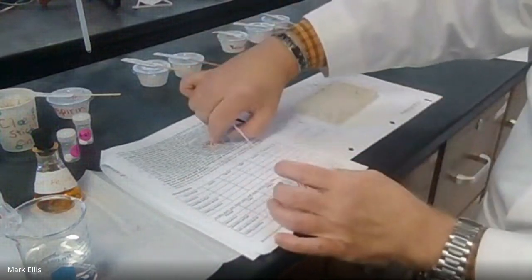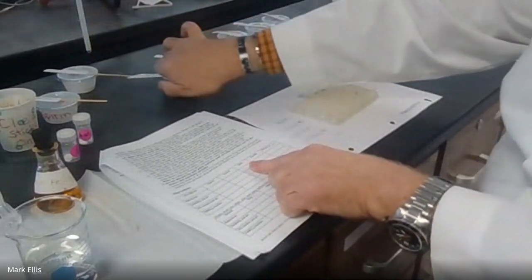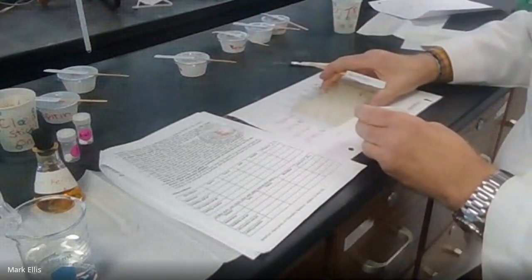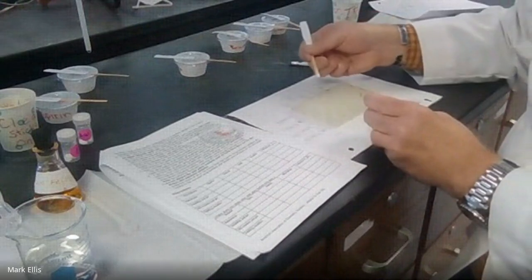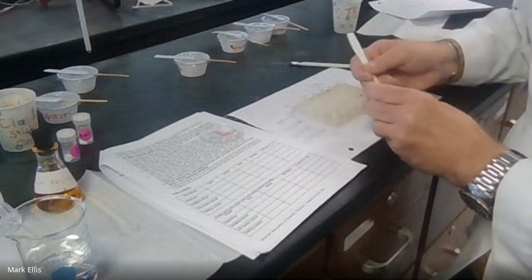Once I'm done, put the cap back on, put it aside. Third column is Advil, also known as ibuprofen. So I got the spatula for ibuprofen and the cap for Advil. Those are the same thing. And that's going to go in every well of the third column. And that's probably a little bit too much there, but that's okay.